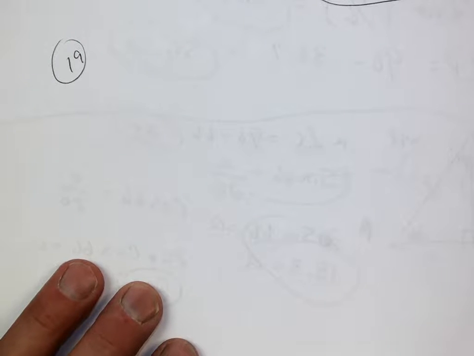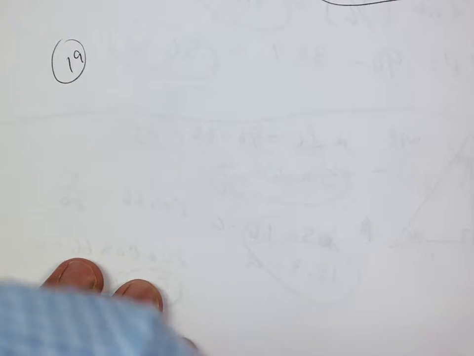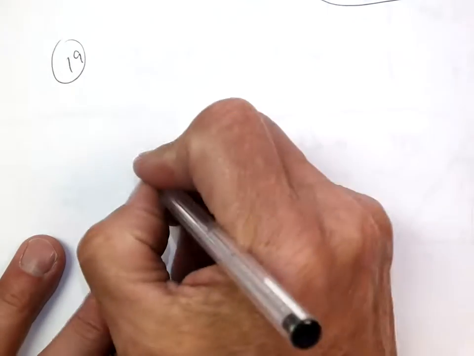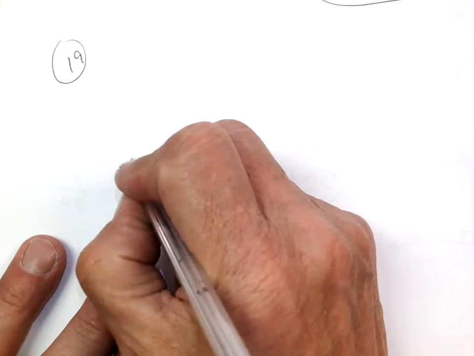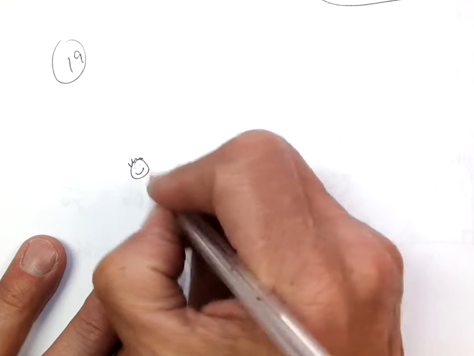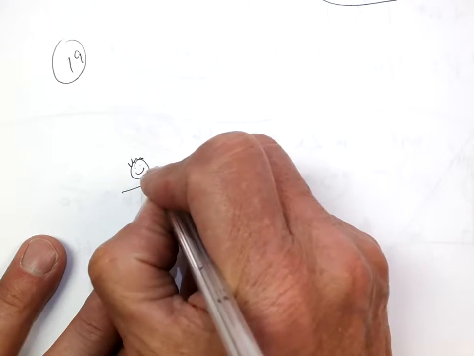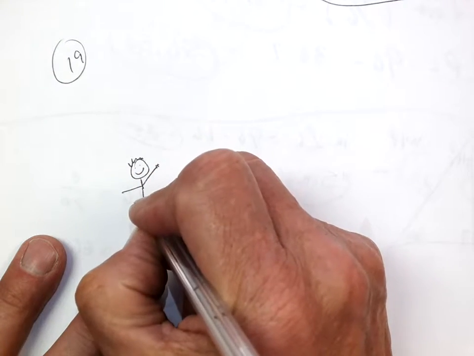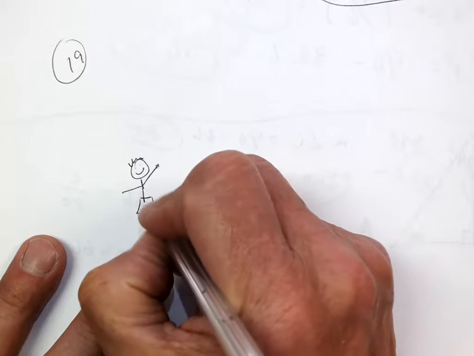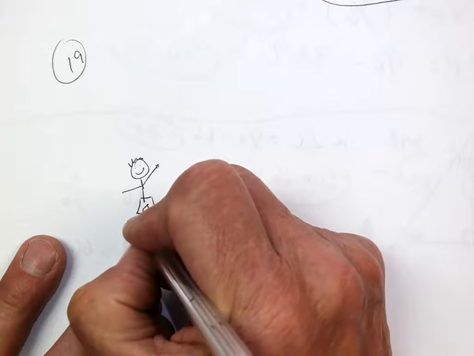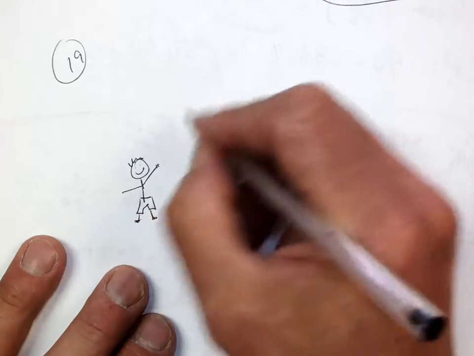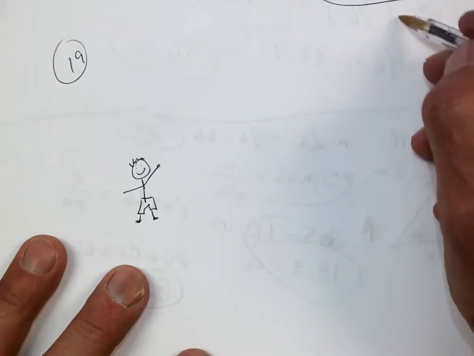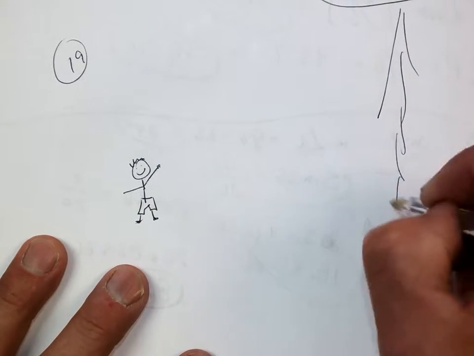A 5-foot boy sights the top of a tree at an angle of elevation of 70. If he is 25 feet from the tree, what is the height of the tree? Okay, here's my little boy. Give him a pair of shorts. That's my art right there. Here's my tree.